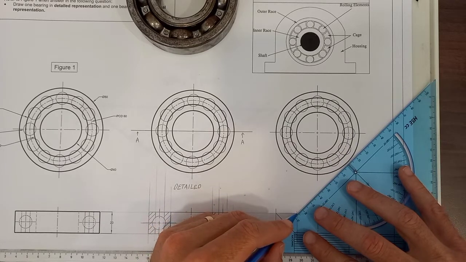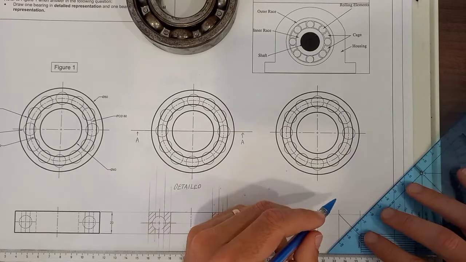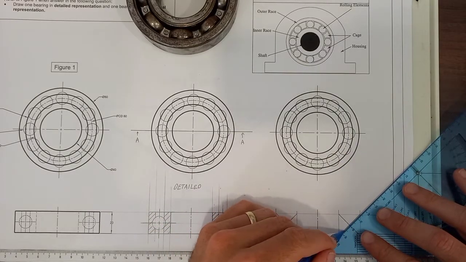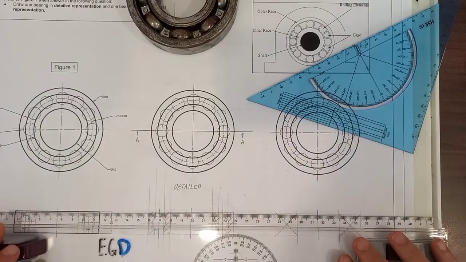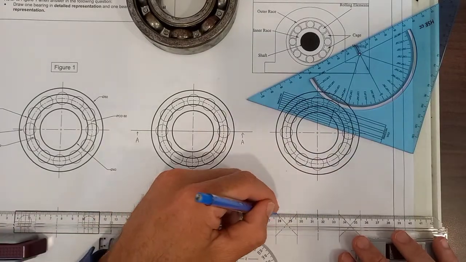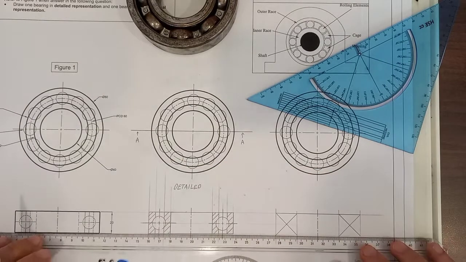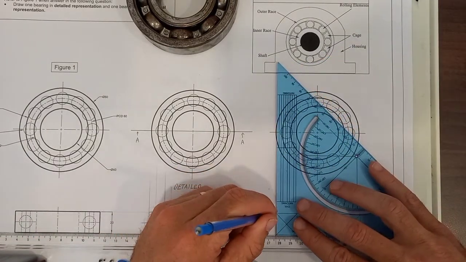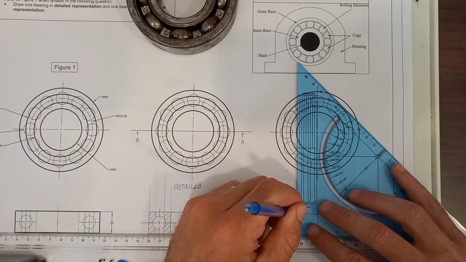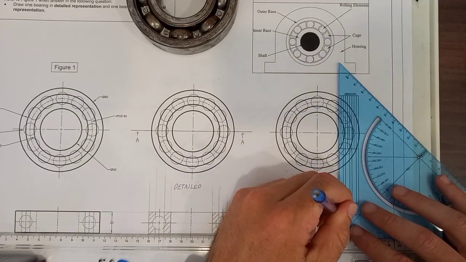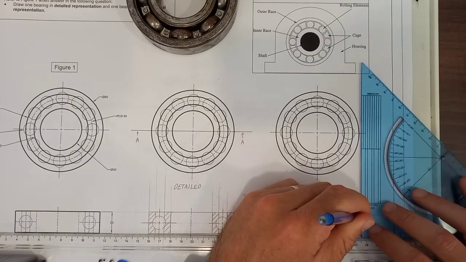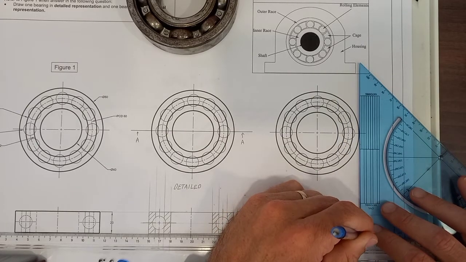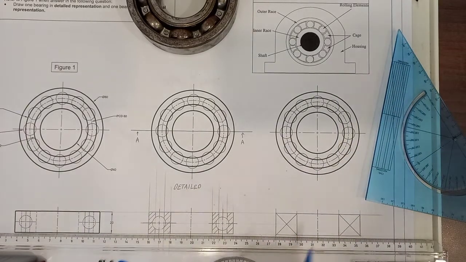Right. We go 45 across that, and diagonals. Good. And then finishing off with some nice dark outlines. Right, so there you have it. One bearing in convention and one bearing in detail.